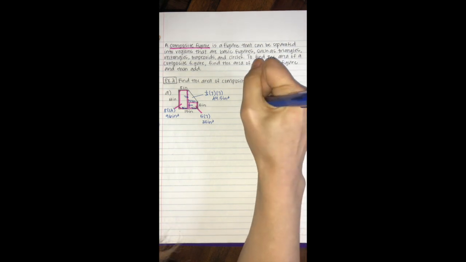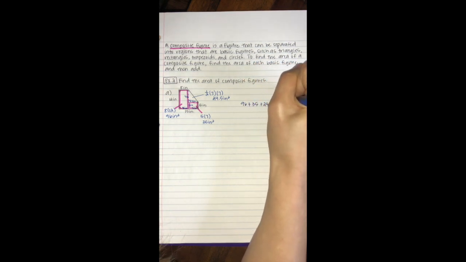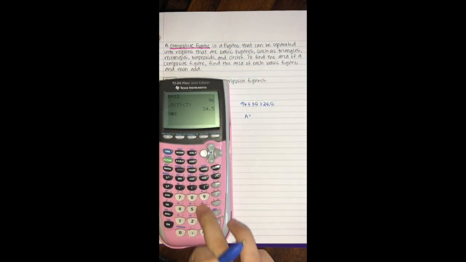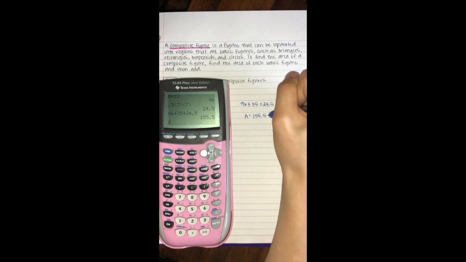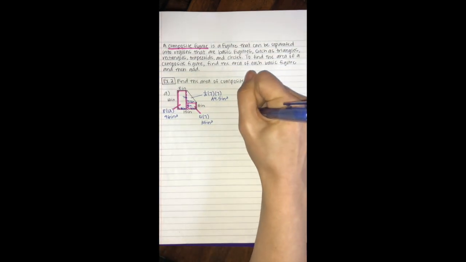So we're going to add up our parts. So 96 plus 35 plus 24.5. And that will be our area of our composite figure. So 96 plus 35 plus 24.5, and we get 155.5, I think it was inches. So inches squared, and that will be the area of the composite figure.